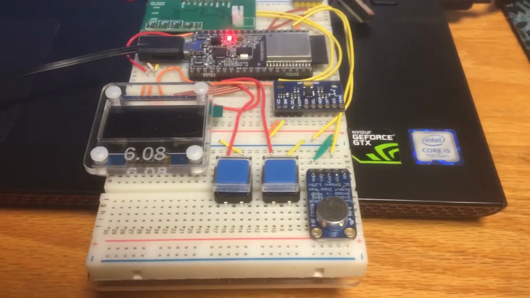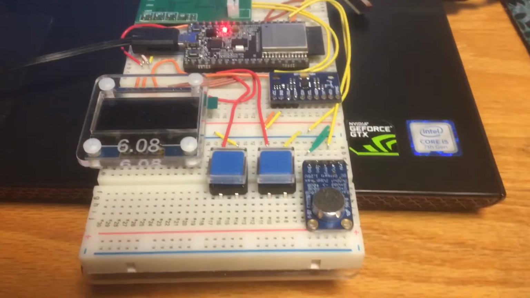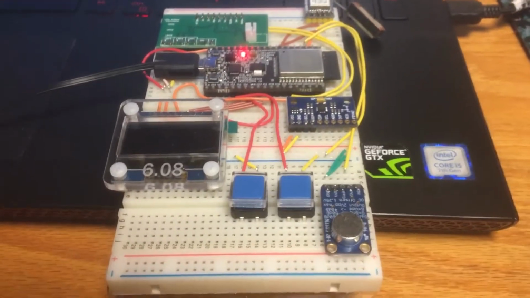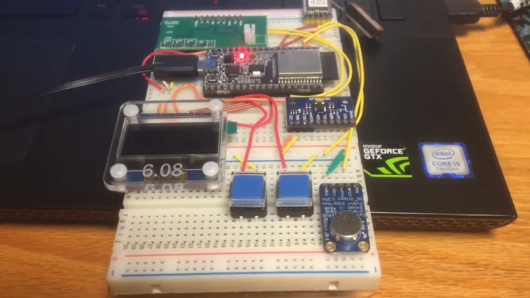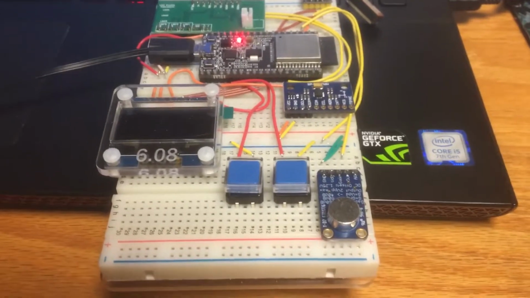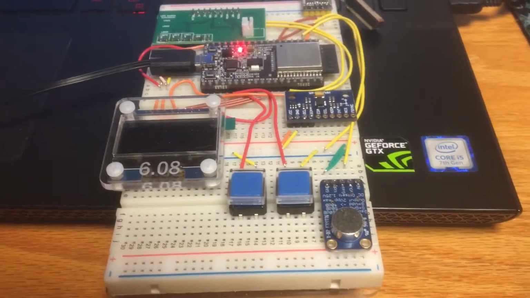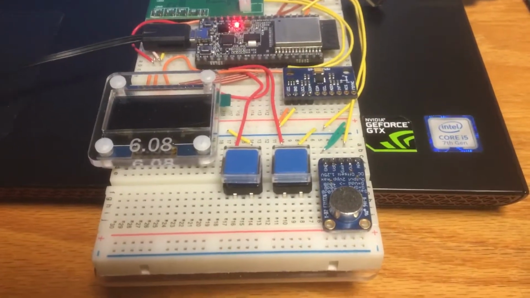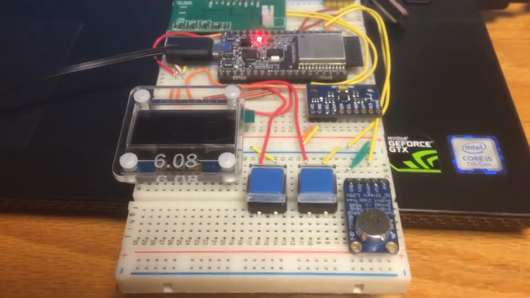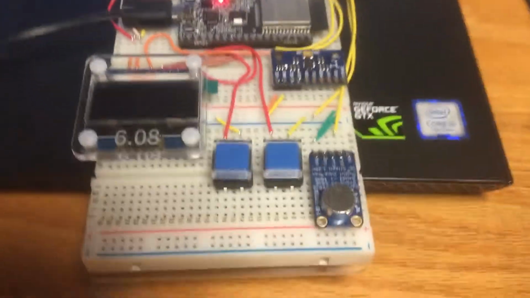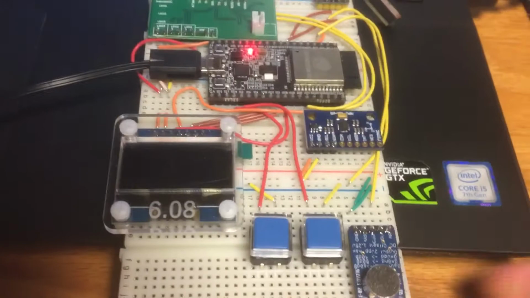make a GET request to get the lyrics to that song. Then the lyrics to the song will be encrypted, sent back to the board, decrypted on the board, and then it will be displayed on the OLED for us to see. So first I'm going to demonstrate it.